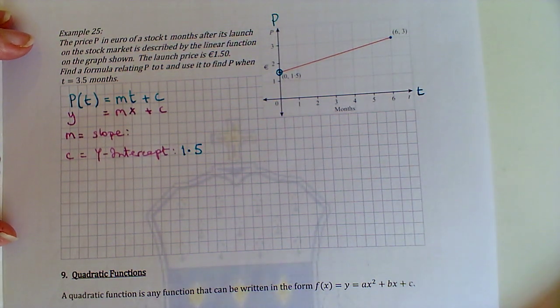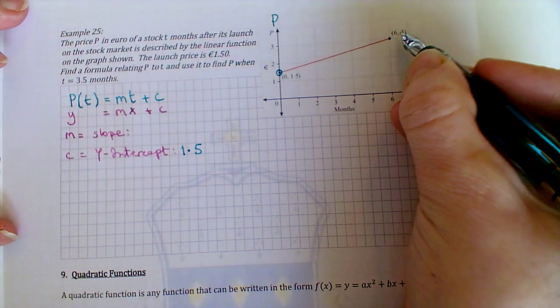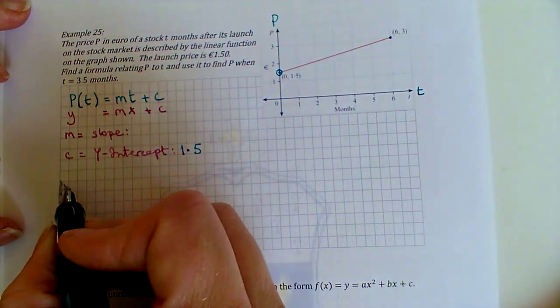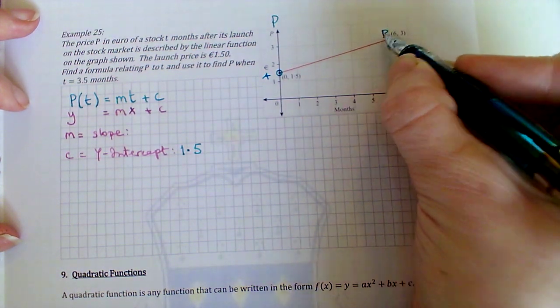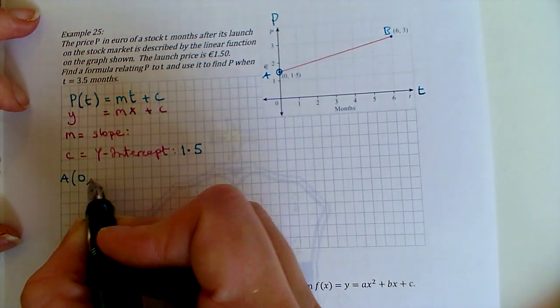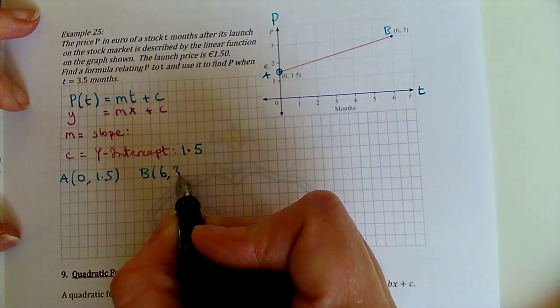My slope then, well, they've given me a second point here on the function. So I have 2 points. Let's label them A and B. A is the point 0, 1.5, and B is the point 6, 3.